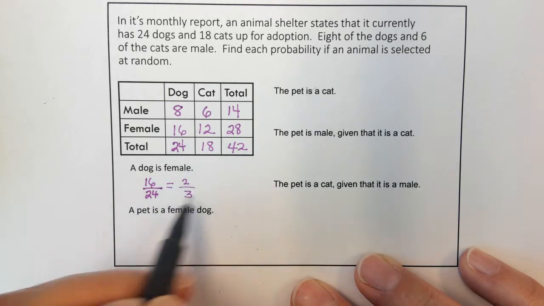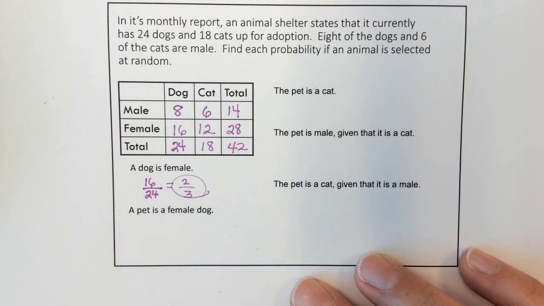You can rewrite that as a decimal if you would like to. We don't need to. That's extra work. I'm not about extra work. Just simplify your fraction and move on.